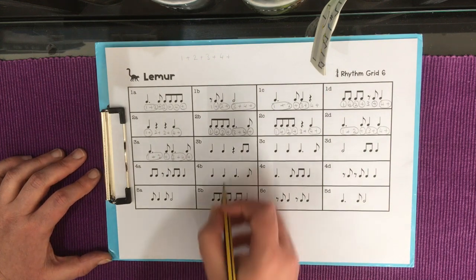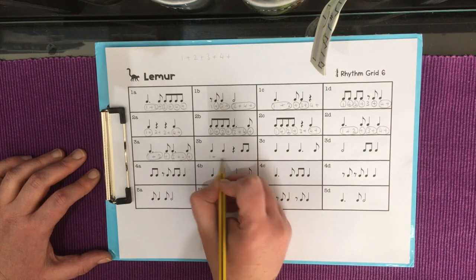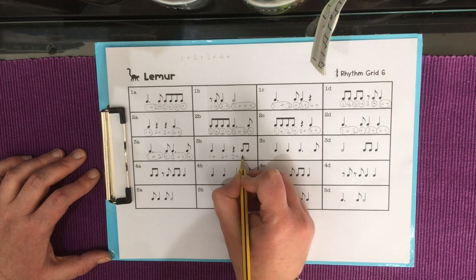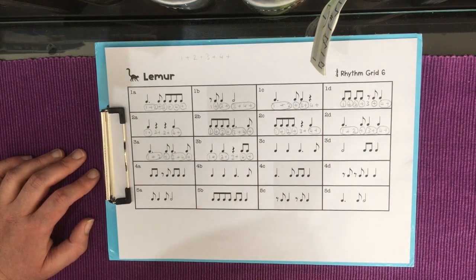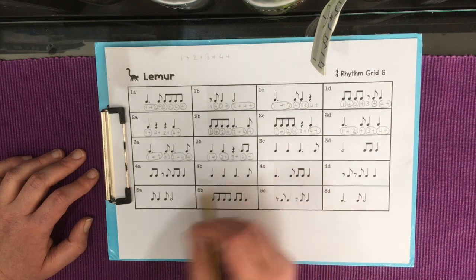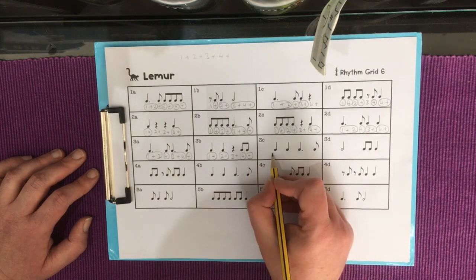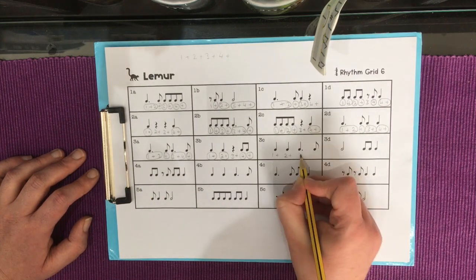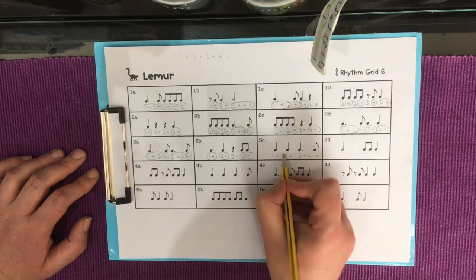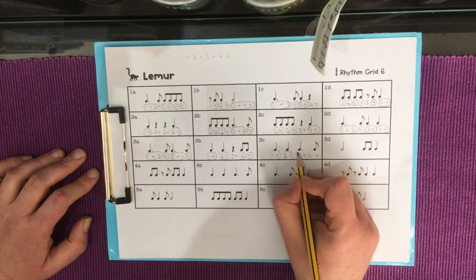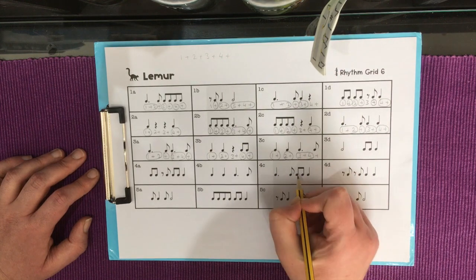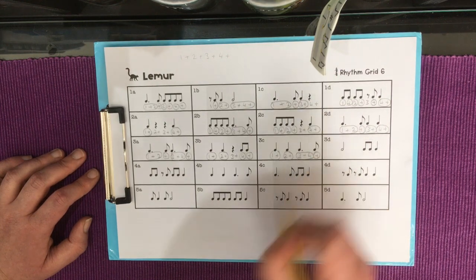Uh, 3B. Okay, 3C is kind of like 3A, but not quite. So 1 and for the first note, 2 and for the next note, 3 and 4 for this note, and little and at the end.